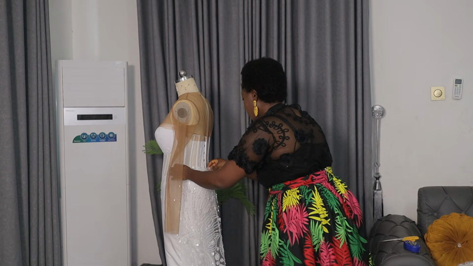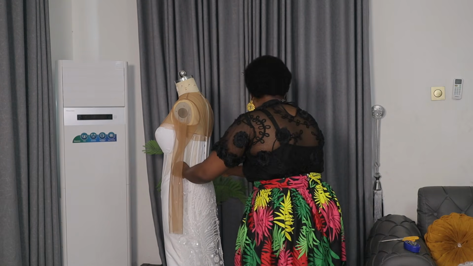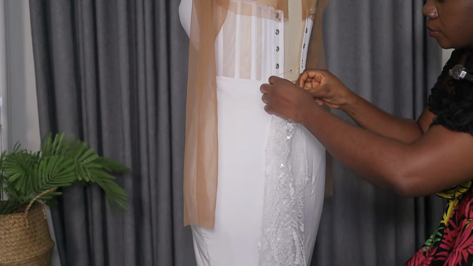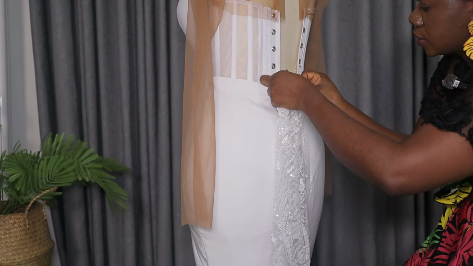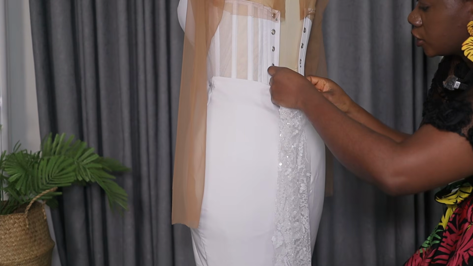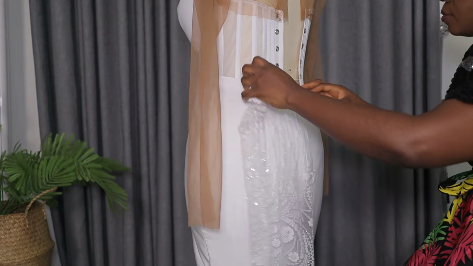So I will make use of my pins here. I'm going to be pinning this on my skirt. You need a lot of pins. Remember, there is 1 inch zipper allowance, so along the zipper allowance I'm just going to have my 1 inch, and then above the waistline I'm going to have my 1/2 inch seam allowance.